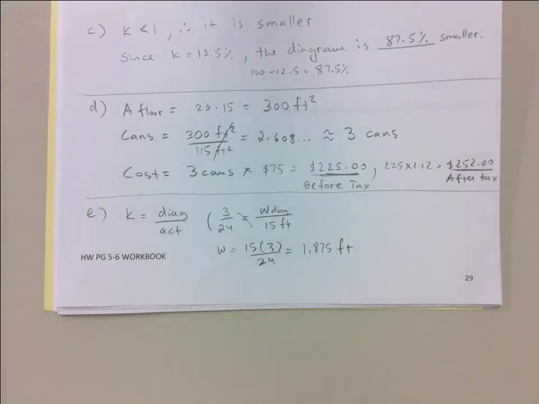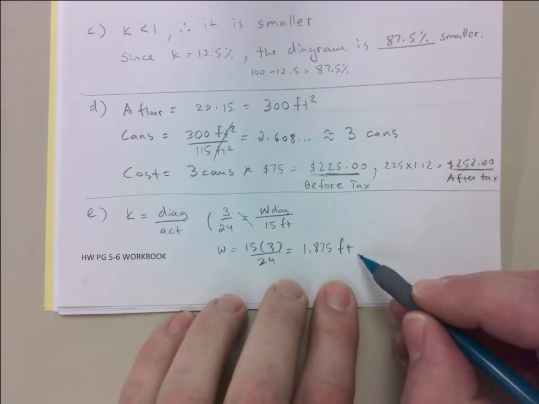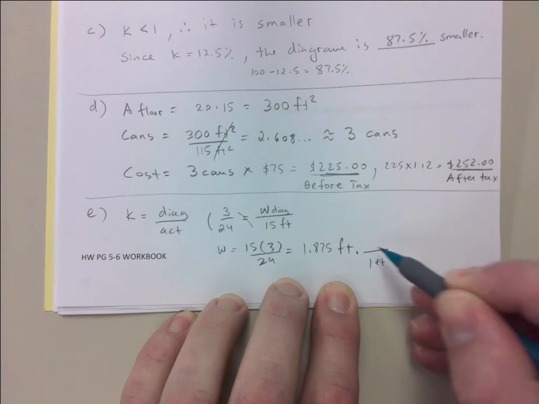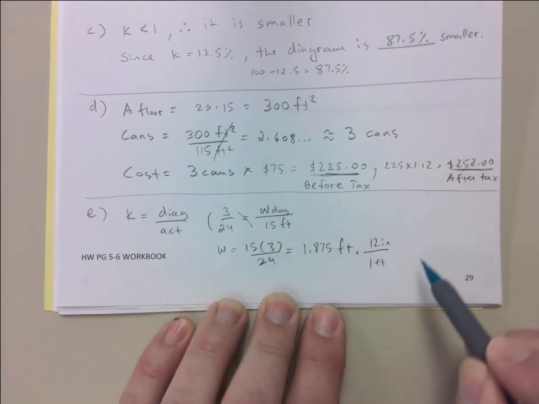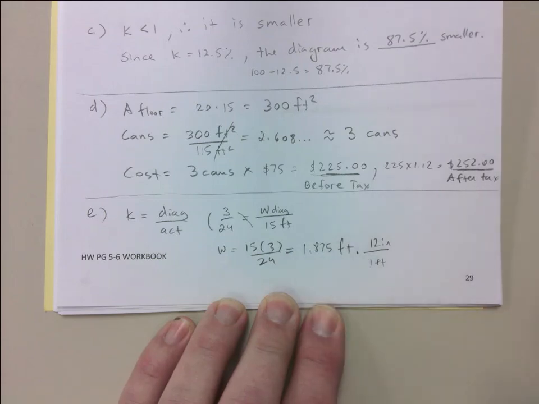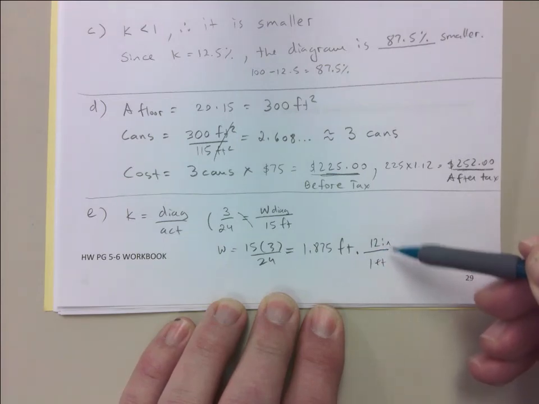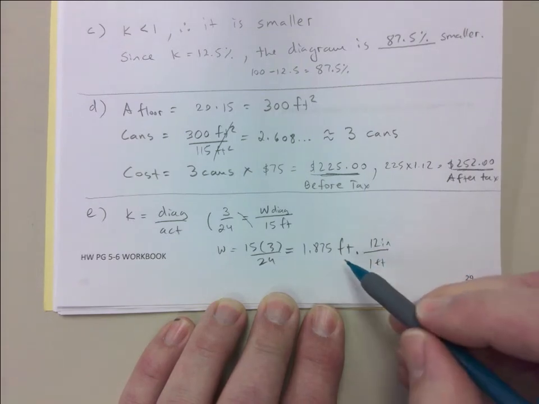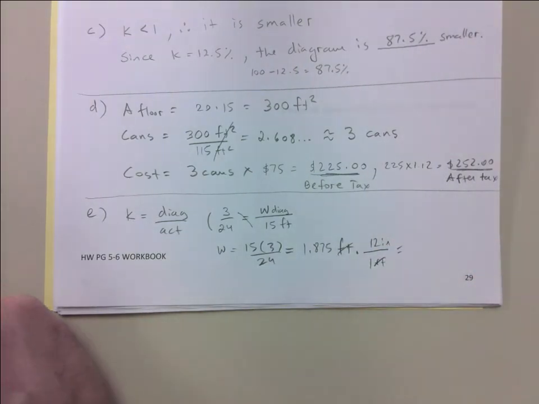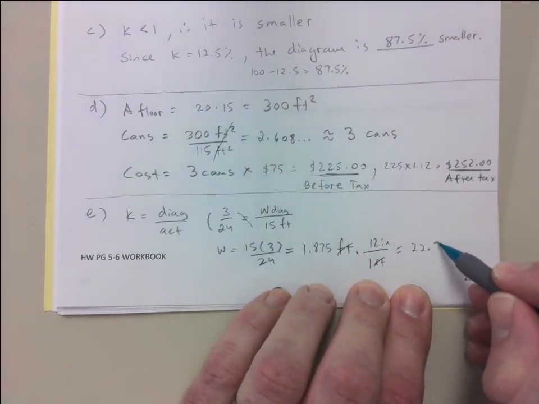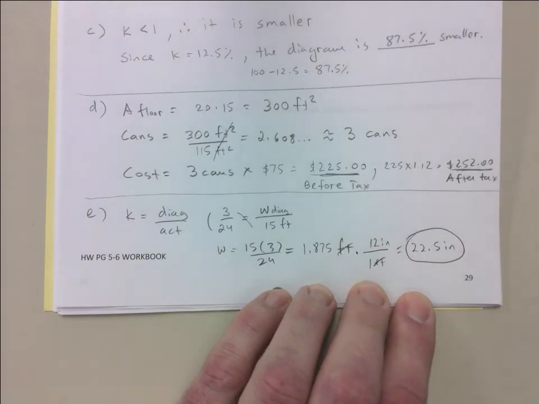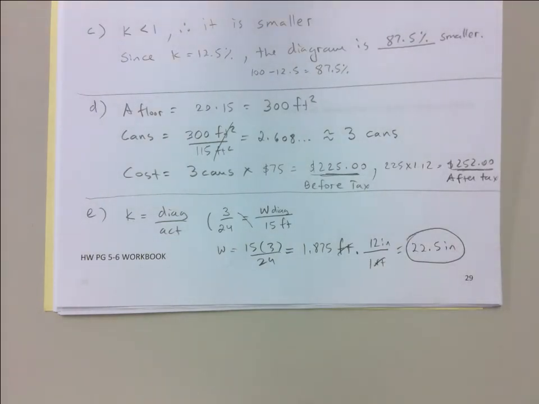Chances are they would want it in inches, right? Because our diagram is in inches. No problem. Take it one step further. If it's asking to state it in inches, we're going to say that 1 foot has 12 inches. We're not violating the equal sign, because we're really multiplying by a fraction that's worth 1. Okay, 12 inches over 1 foot is 1. So you cancel this out. Just multiply that by 12. So it's 22.5 inches. This is the best answer, I would say, in this scenario. Hopefully that helped.